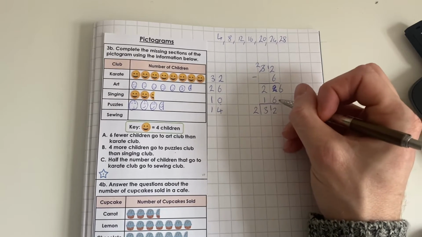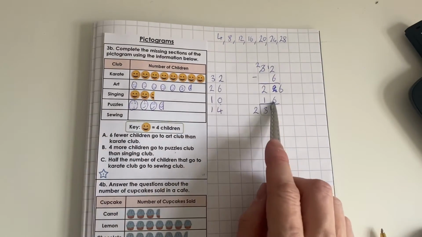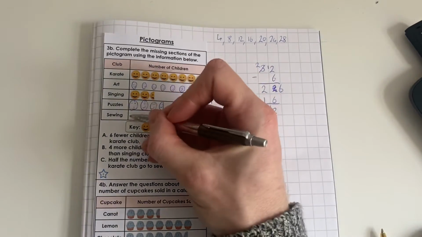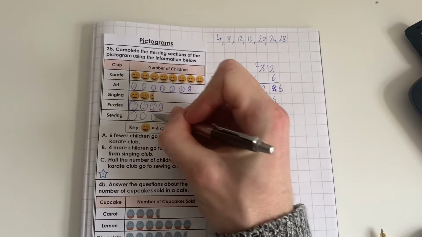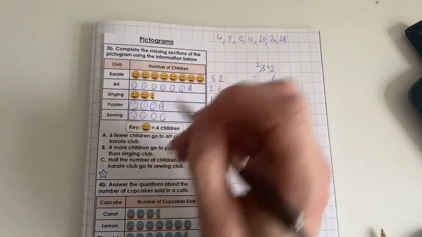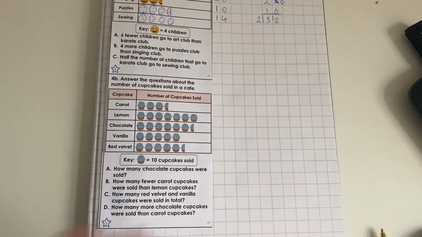So we need to choose the right amount of smiley faces that represent 16. Well, 16 is in our 4 times table, 4 times. So I need to draw 4 full faces. And that's the first question done. I'm going to have a look at the second question now.